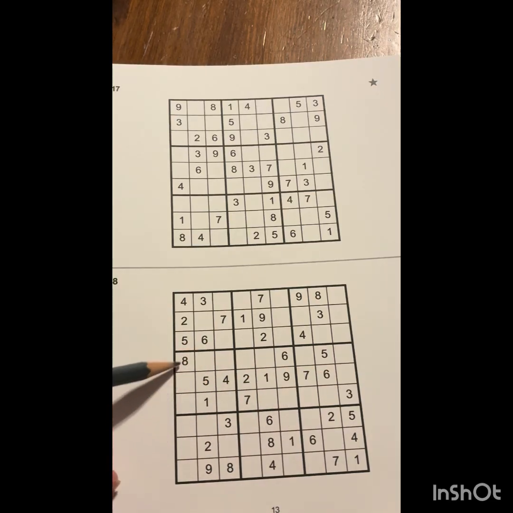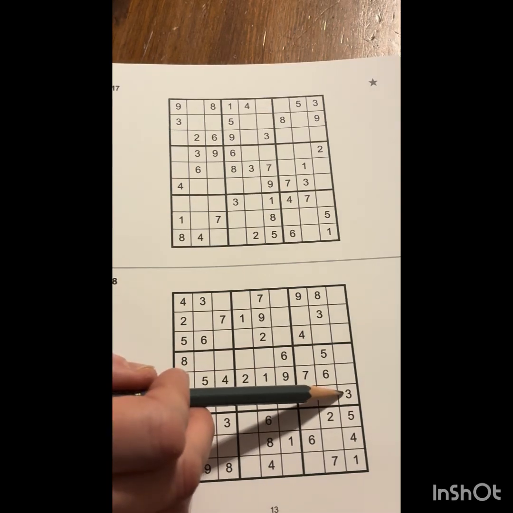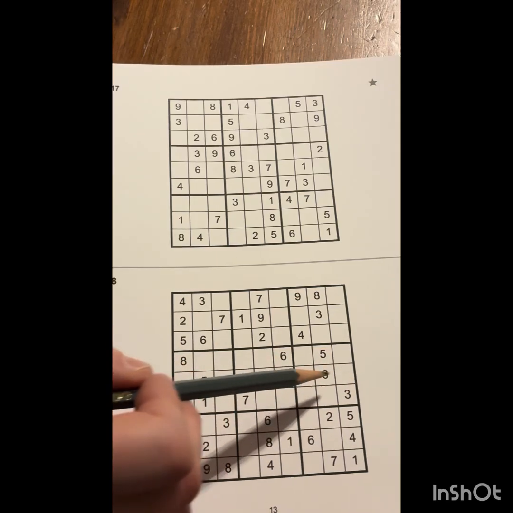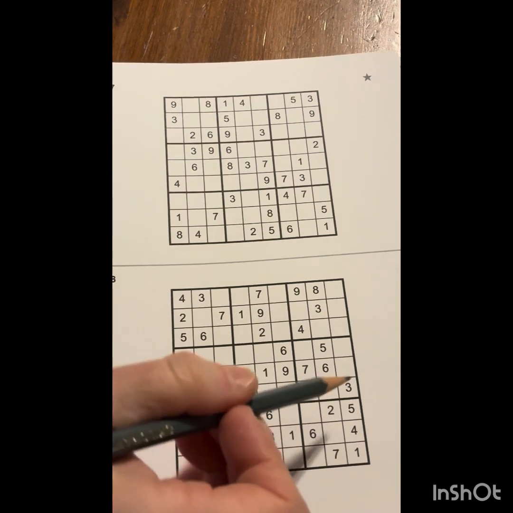But if you look at the surrounding box, there's already an 8 in this whole box. So this has to be a 3. In this one, there's already a 3 in this box. So this has to be an 8. So you can approach this from different ways on how to find your number.